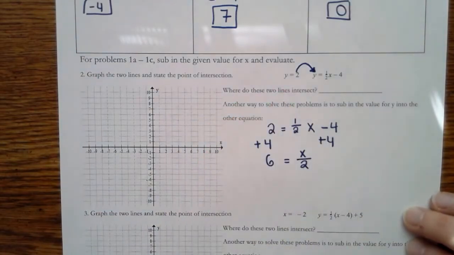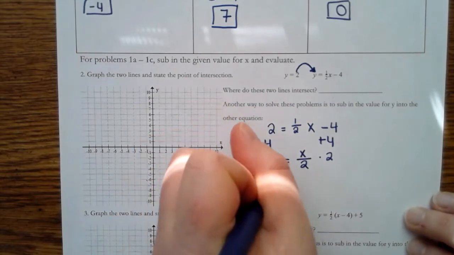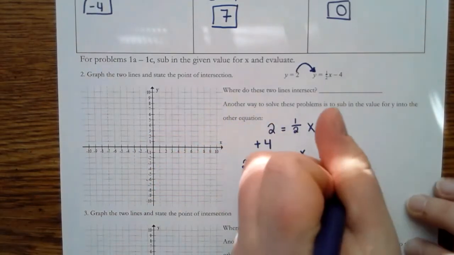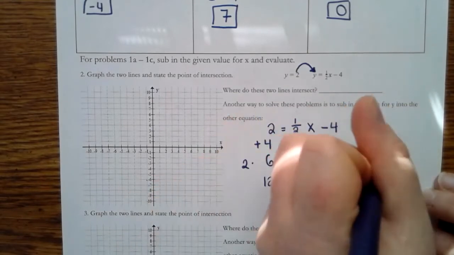One half x is the same as x over 2, times 2 on both sides. I get 12 equals x. So that means that when x is 12, y is 2.